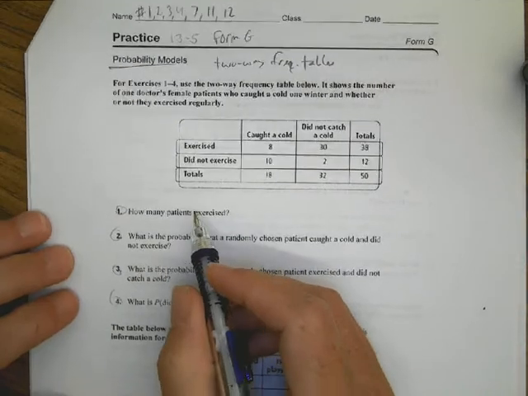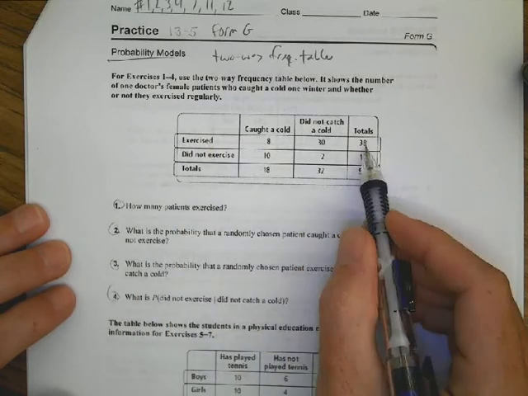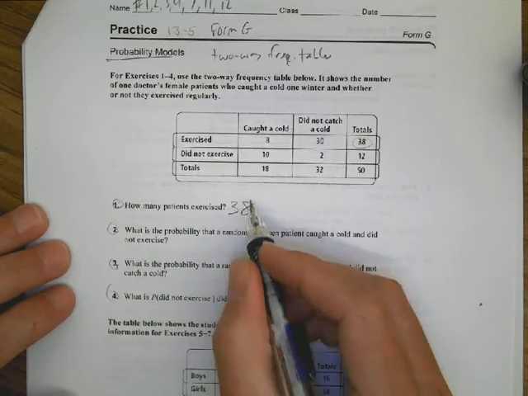How many patients exercised here? That's just simply going across the exercise row and noticing that you have 38 total patients who exercised.